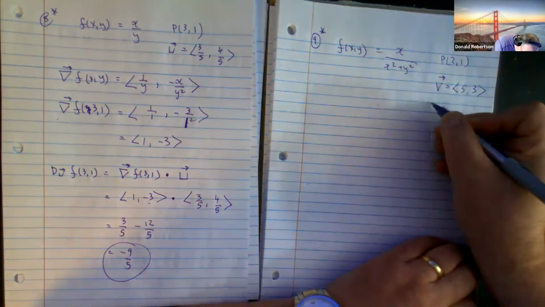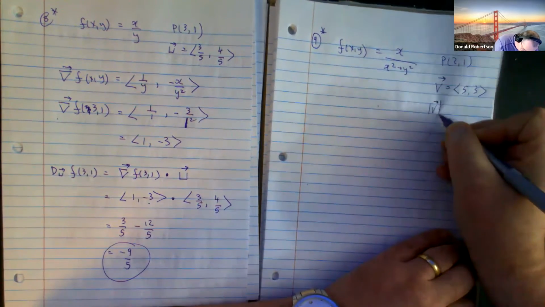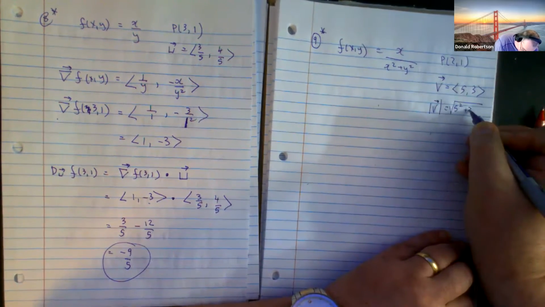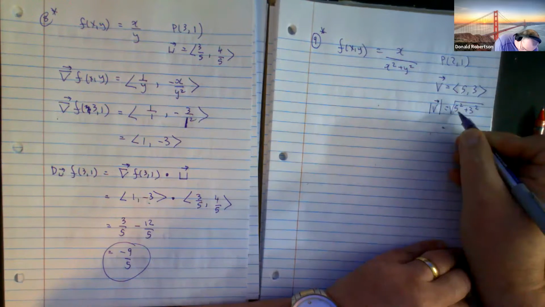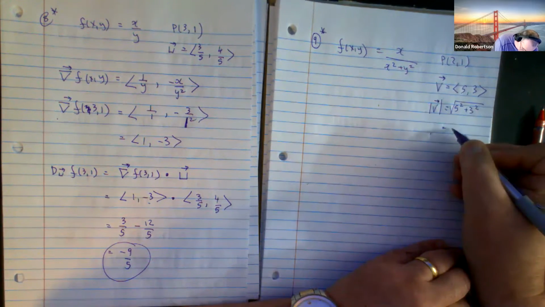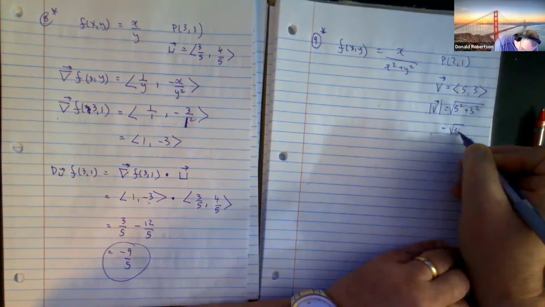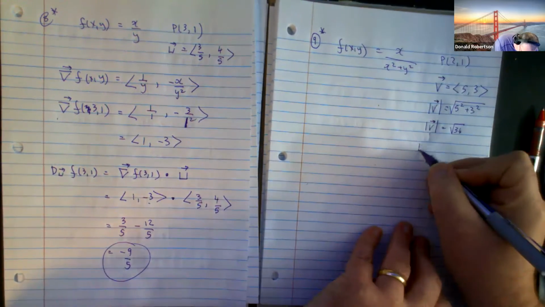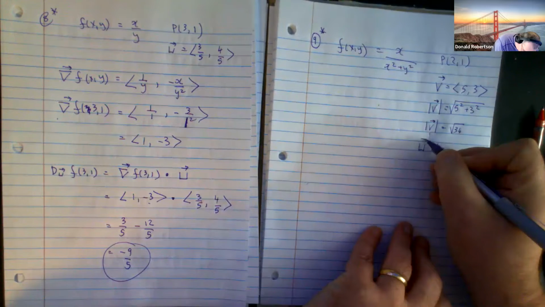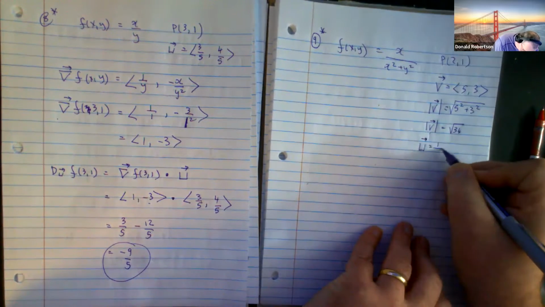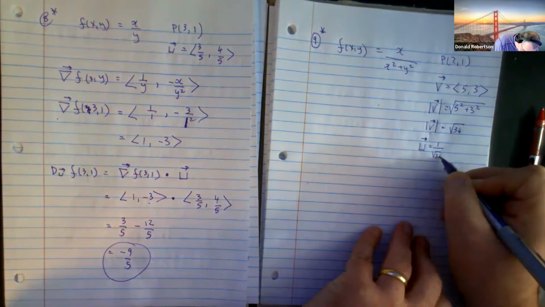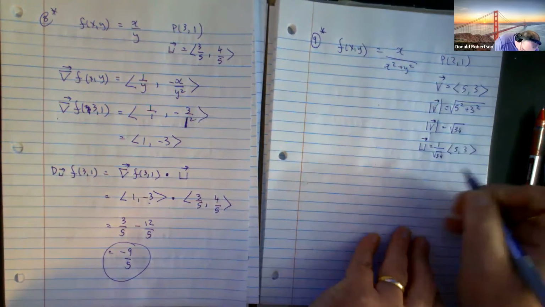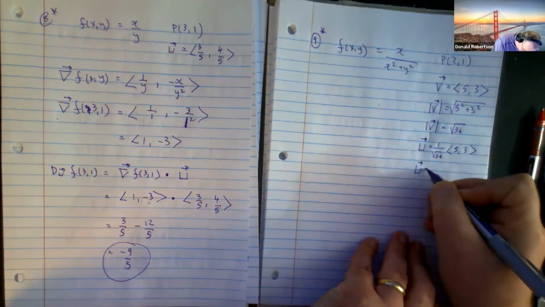So I find the magnitude of it, which is 5 squared plus 3 squared, which is 25 and 9, which is the square root of 34. And so the unit vector in the same direction of that, but just 1 unit long, is essentially going to be 1 over the square root of 34, times 5, 3. And so I'll put the whole package together.